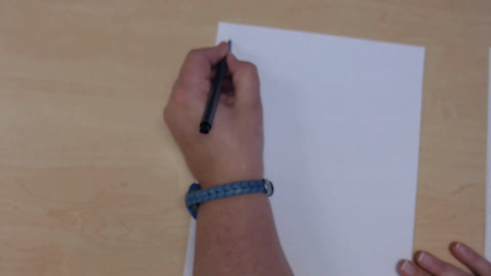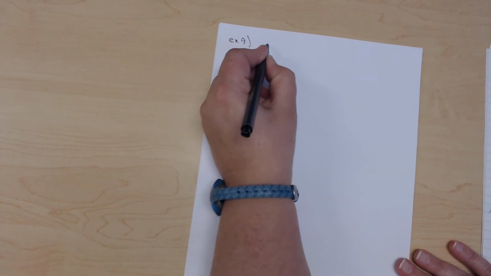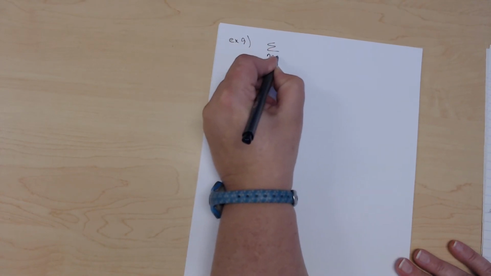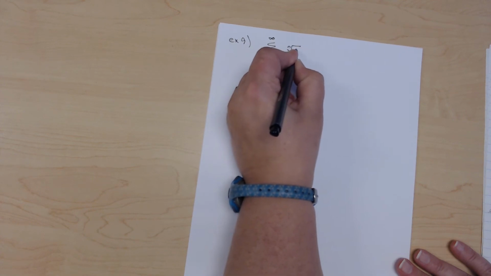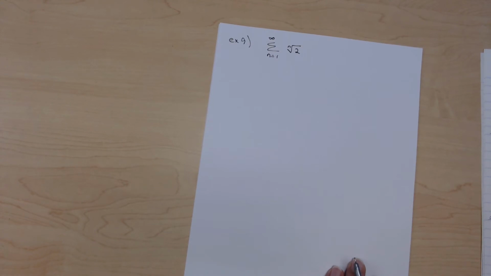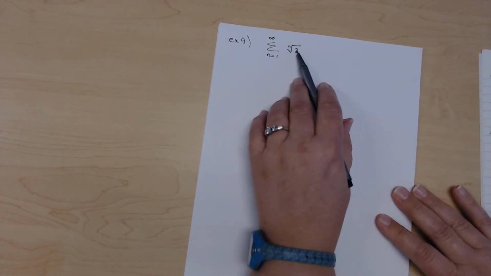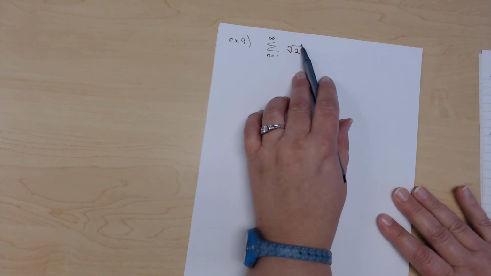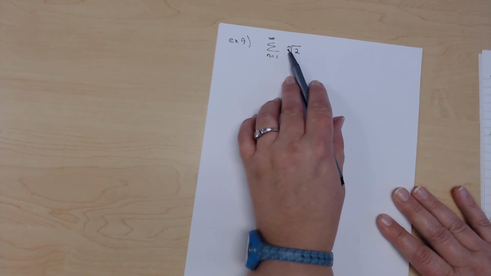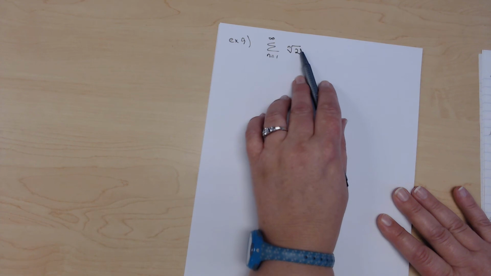This one is a tricky one. The sum from n equals 1 to infinity of the nth root of 2. The reason this is tricky, let's talk about how we can rewrite this. If this was a 2, a square root, it would be 2 to the 1/2. If this is a 3, we would write it as 2 to the 1/3.